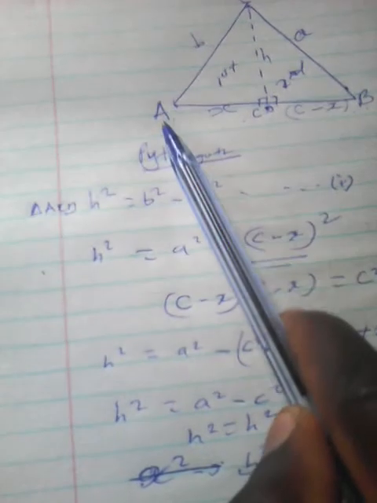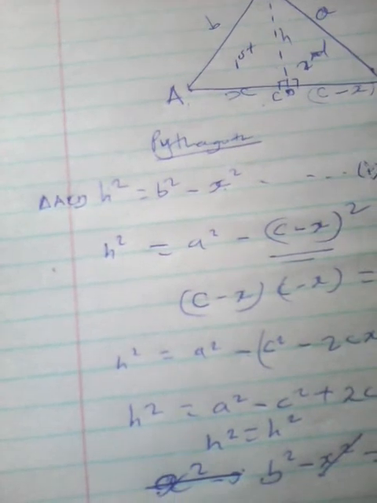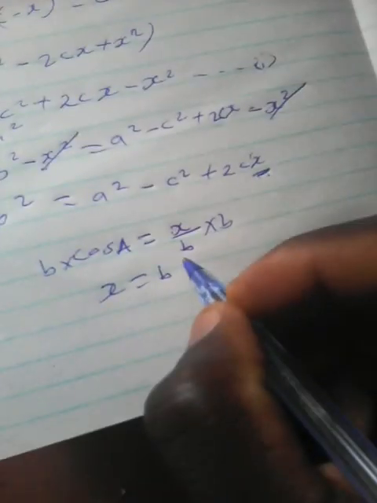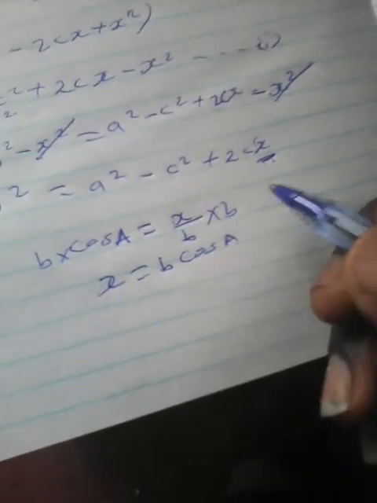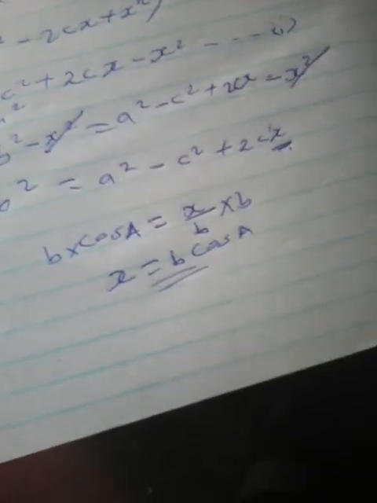So from there you can use the cosine. We want to find the value of x now. It will be cos A now. We shall take cos A, whereby SOHCAHTOA: cos is equal to adjacent over hypotenuse. So we shall say cos A is equal to adjacent, which is x, over hypotenuse, which is b. So times b, which means x is equal to b cos A. That is the value of x, our x we have gotten now.